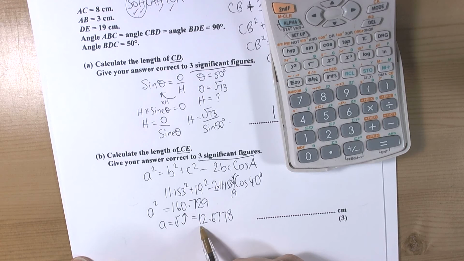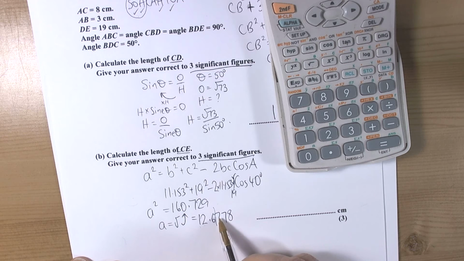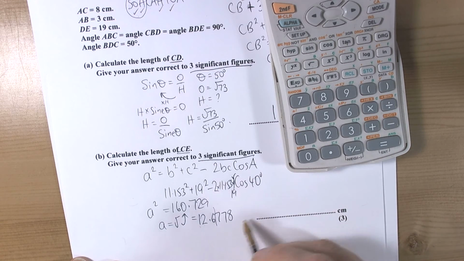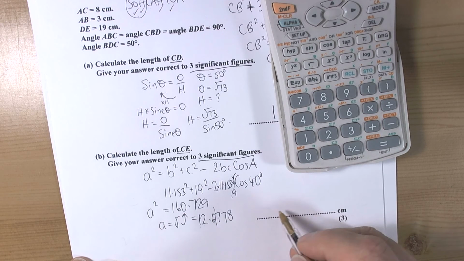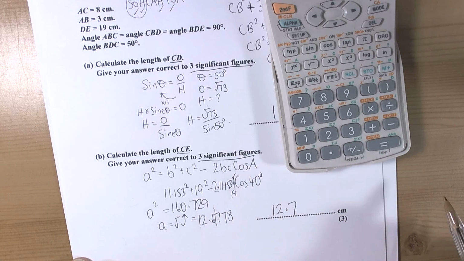So 1, 2, 3, that means we're cutting the number there, so we're going to round to this digit here, so the 7 will change the 6 up by 1 because it's more than halfway up in the tenths column. So we're going to go 12.7 centimetres.